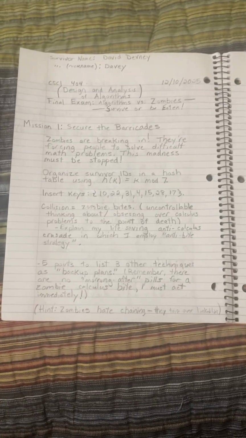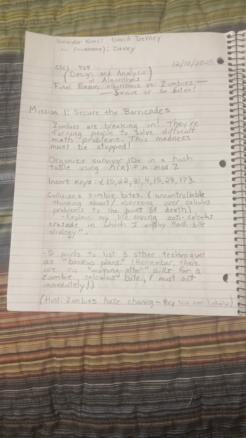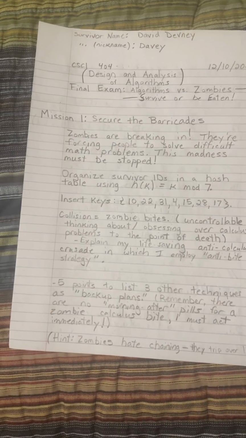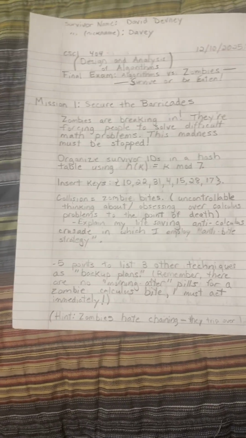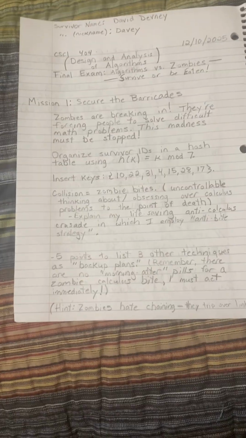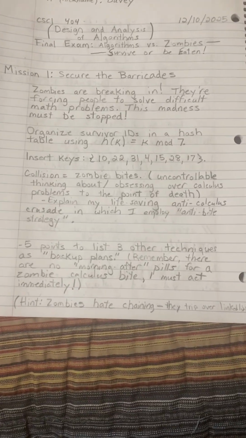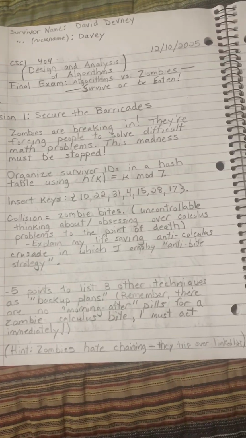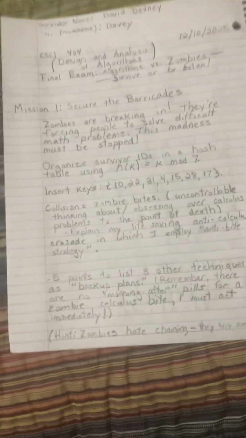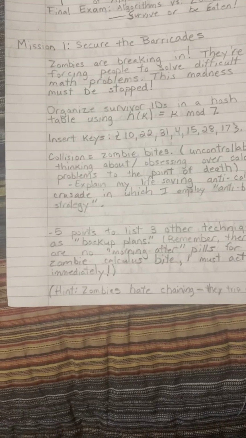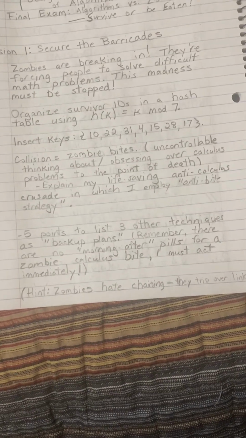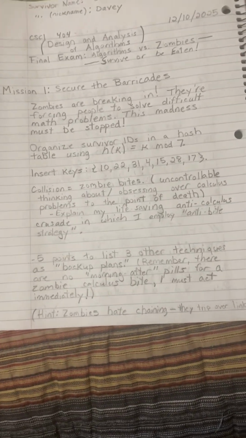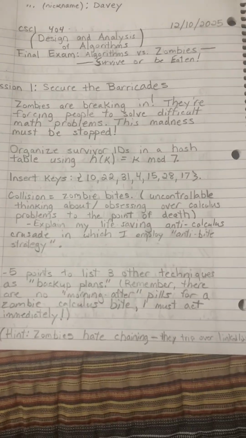So I have everything handwritten. Mission 1 was to secure the barricades. It's basically the hash table hash function. And so we used the division method, K mod M, which is basically K over M, and then whatever the remainder would be is the value that we're concerned with.